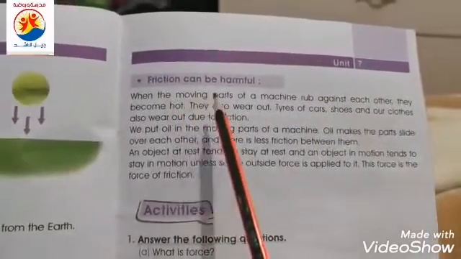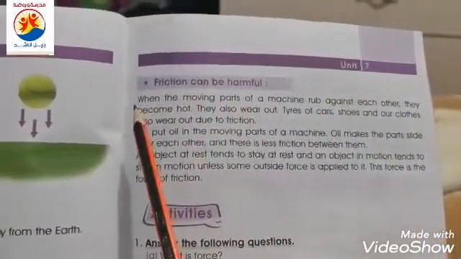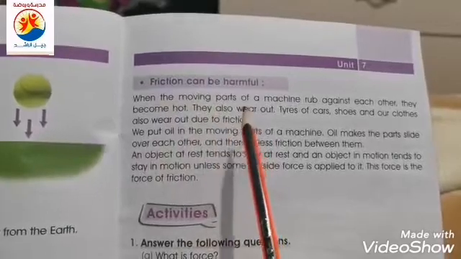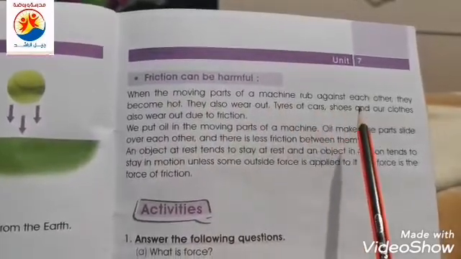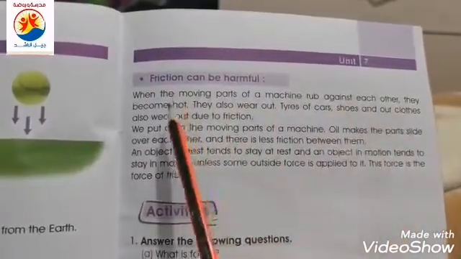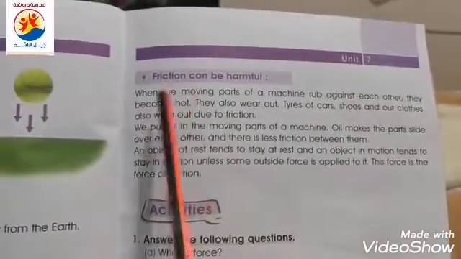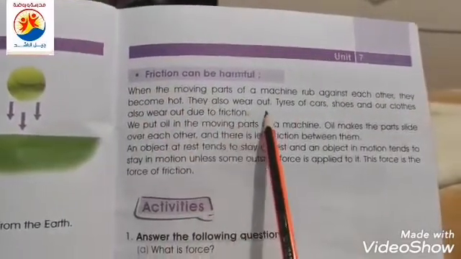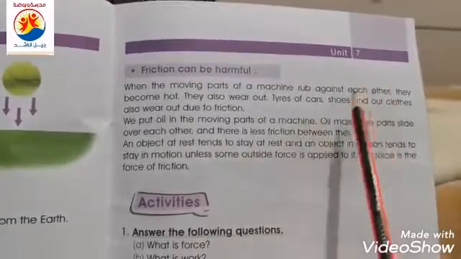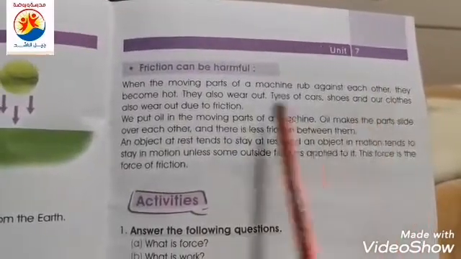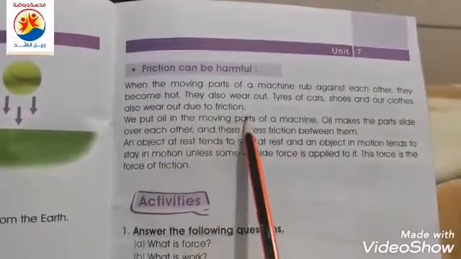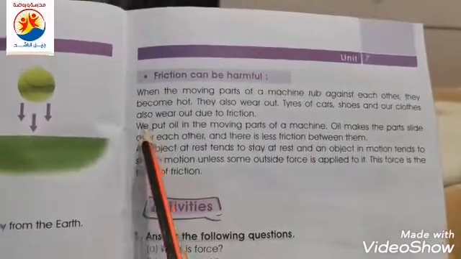Okay. Friction can be harmful. When the moving parts of a machine rub against each other, they become hot. They also wear out. Tires of cars, shoes, and our clothes also wear out due to friction.